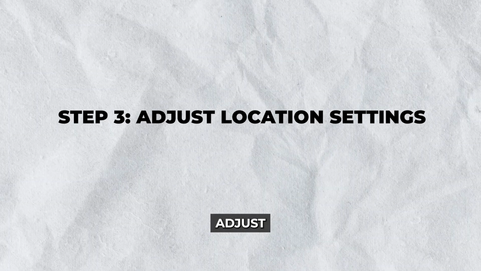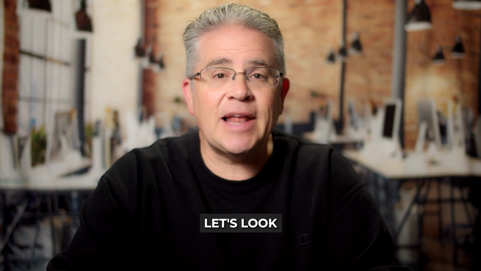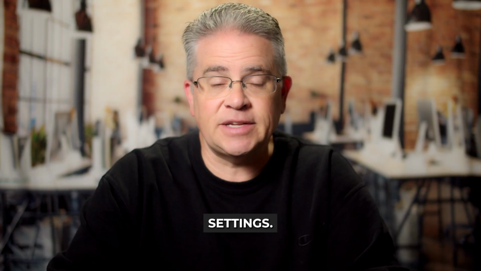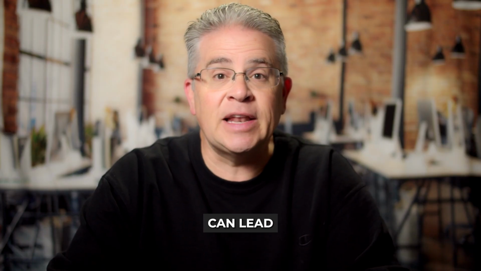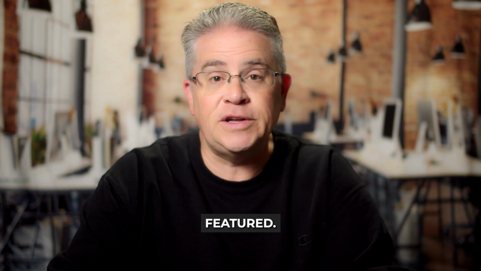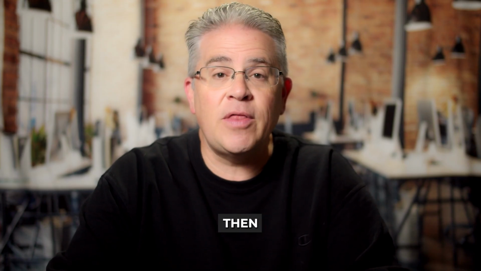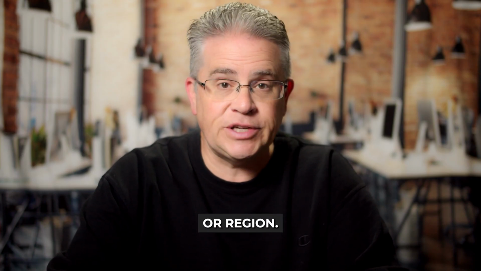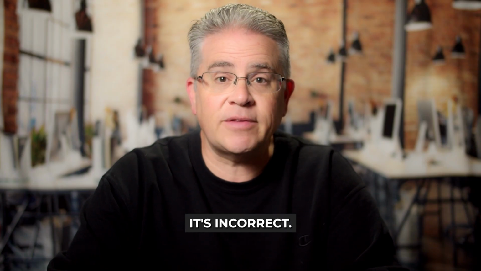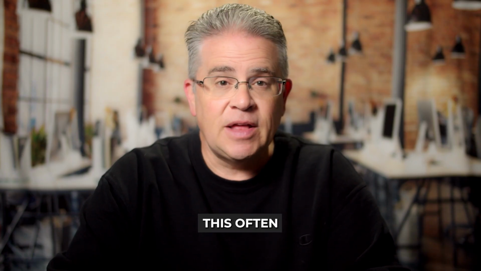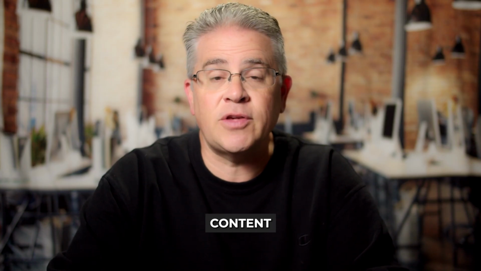Step 3. Adjust location settings. Next up, let's look at your TV's location settings. Incorrect location data can lead to Google displaying "local featured." Head over to the settings menu, then select location or region. Ensure it matches your current geographical location. If it's incorrect, update it and restart your TV. This often triggers Google to sync and fetch the appropriate localized content for your region.